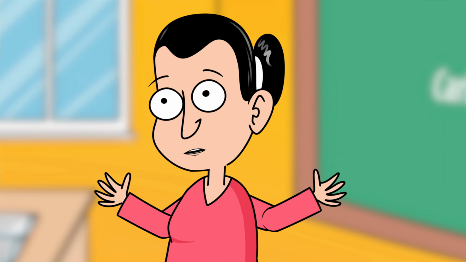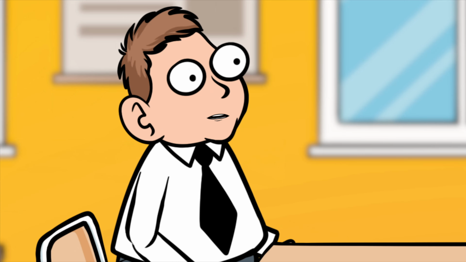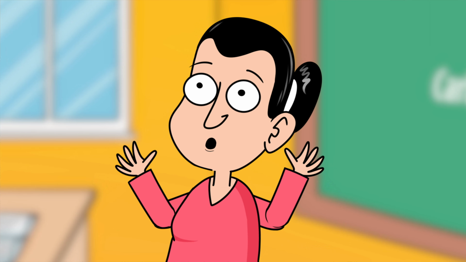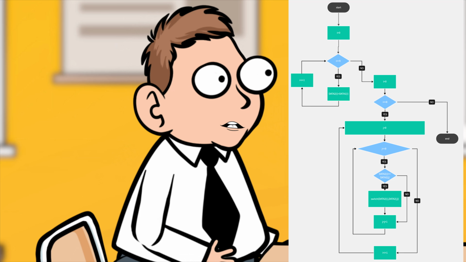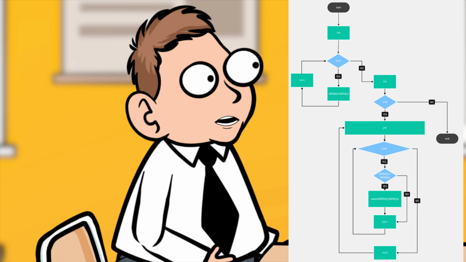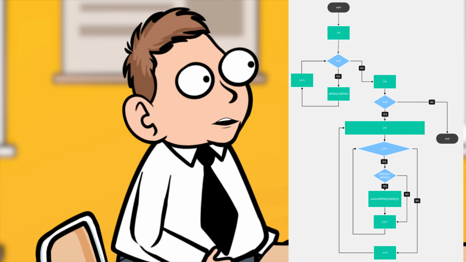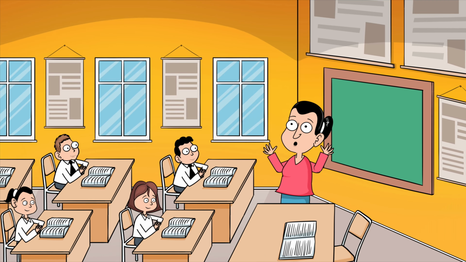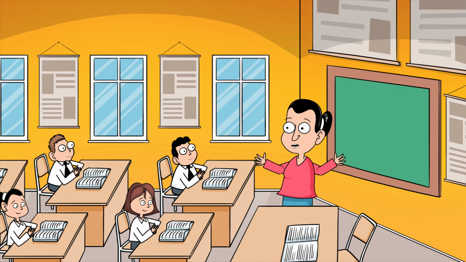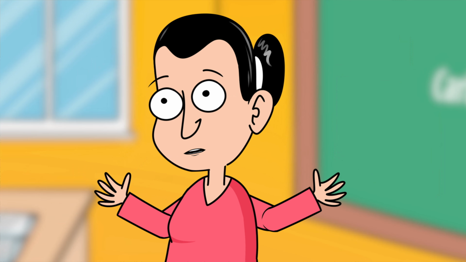Let's draw one together. What's the first shape? An oval for start. Right. Then what? A parallelogram to ask for the user's name, a rectangle to store the name, another parallelogram to display the greeting, an oval for end. Perfect. That's a flowchart. It makes the steps easier to follow.